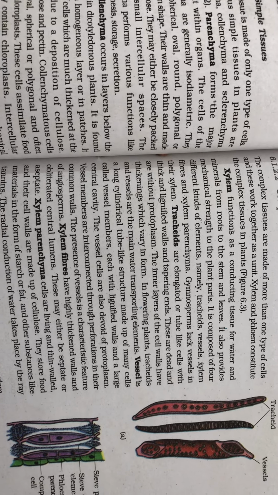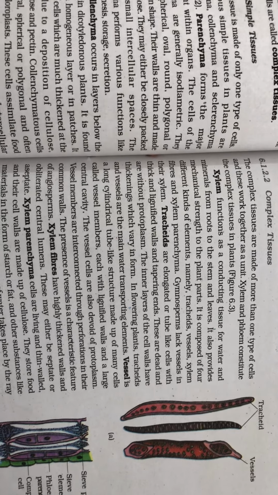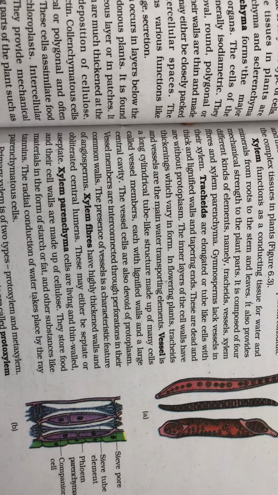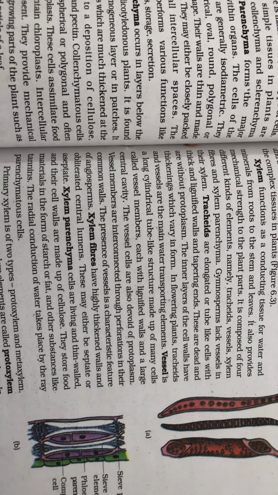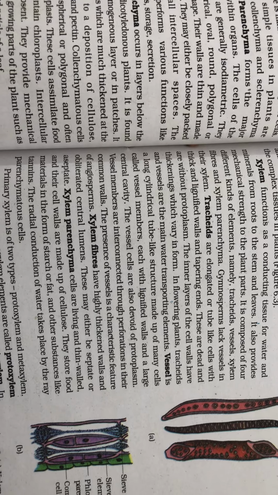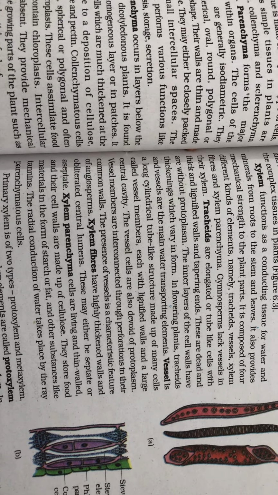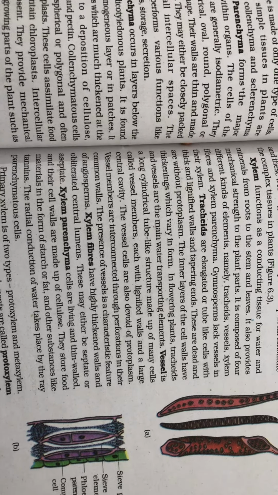Vessel members are interconnected through perforation in their common wall. The presence of vessels is a characteristic feature of angiosperm xylem. Now the xylem fibers have highly thickened walls and obliterated central lumens, right?